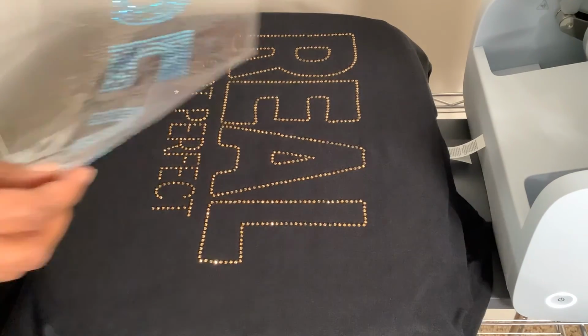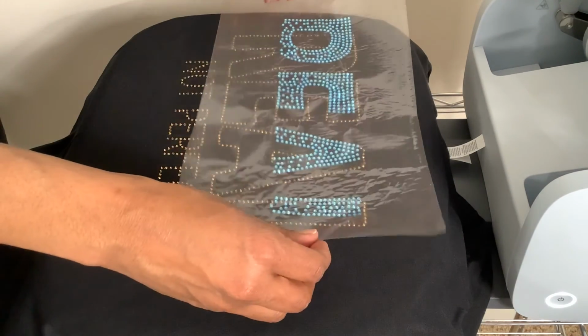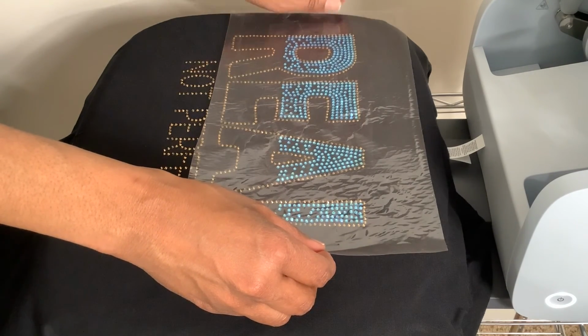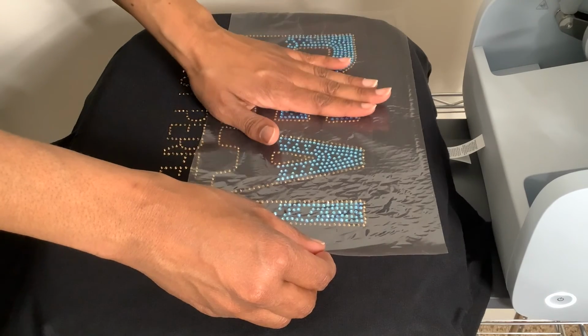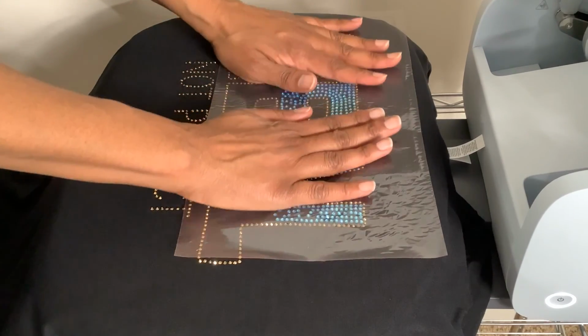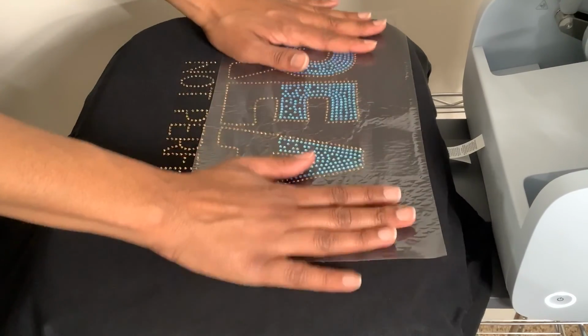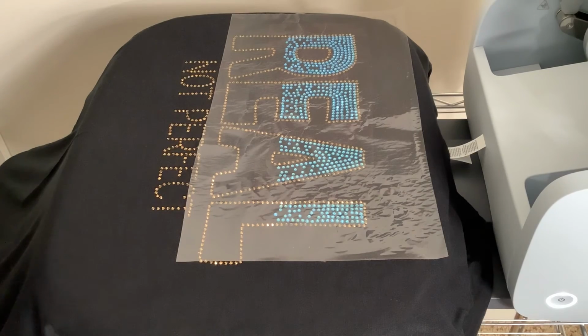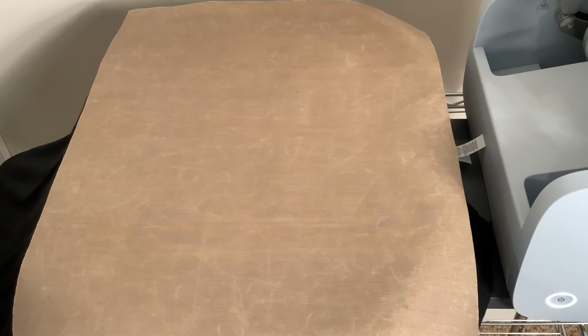Next, I will place my second layer into the outline, lining it up, making sure that none of the rhinestones are touching any of the other rhinestones that have already been pressed to the shirt. And I'm going to put some Teflon sheet over it. And then I am going to press this layer at 350 degrees for about 10 seconds.